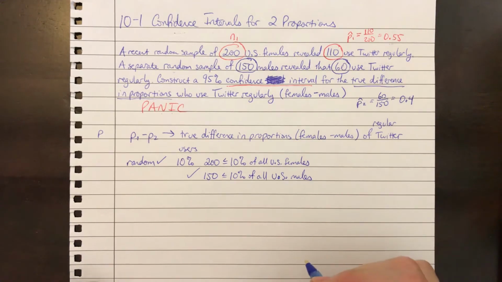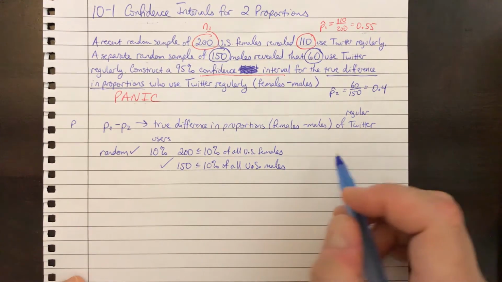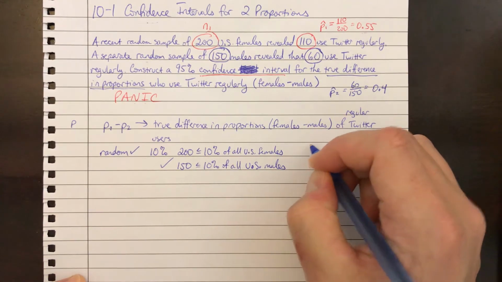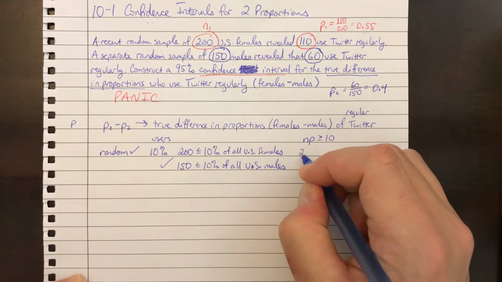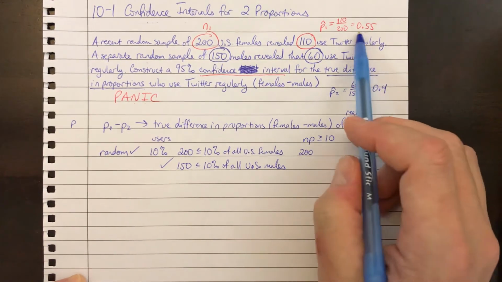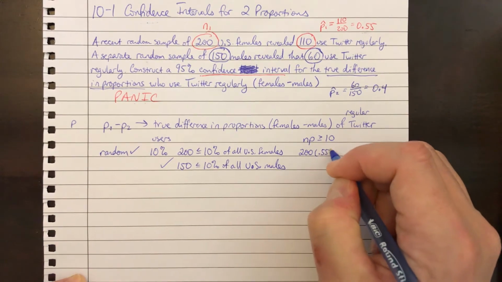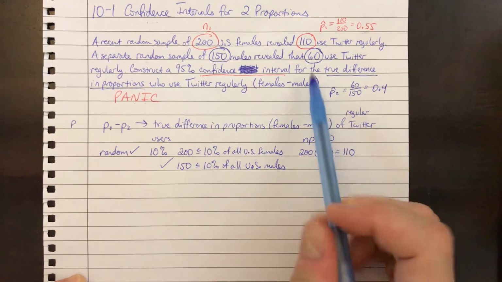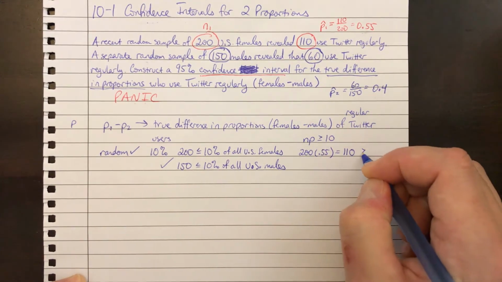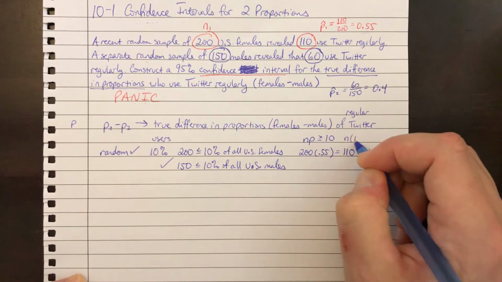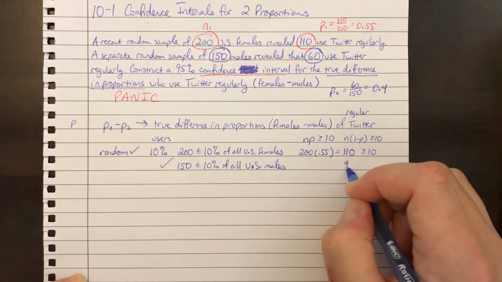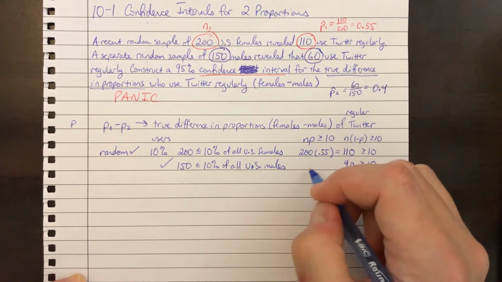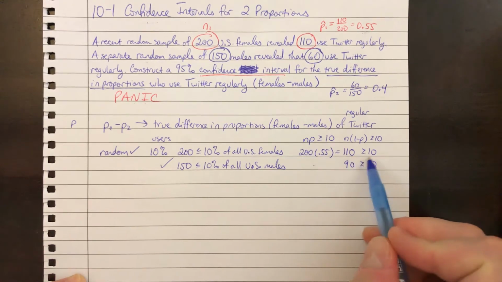And the last one is the normal condition. Because this is proportions, we'll use the large counts condition. For the large counts, we test that n times p is greater than or equal to 10. For the females, that would be 200 times their sample proportion, 0.55. What we get there is 110, which they already told us, and that is greater than or equal to 10. Then we also have to test that n times 1 minus p is greater than or equal to 10. If 110 of the 200 females use Twitter regularly, then we know that 90 would be the ones who don't use Twitter regularly. So that would be n times 1 minus p. So it works for the females, that's good.